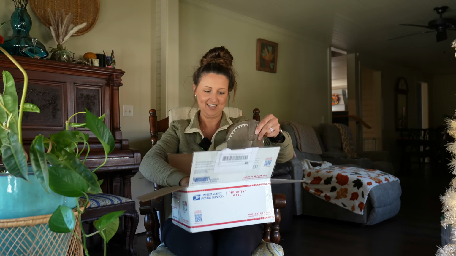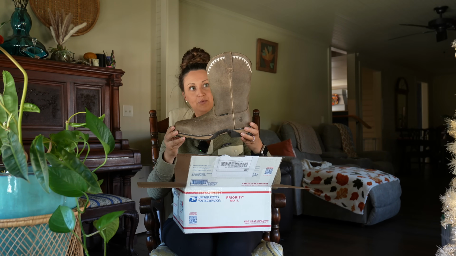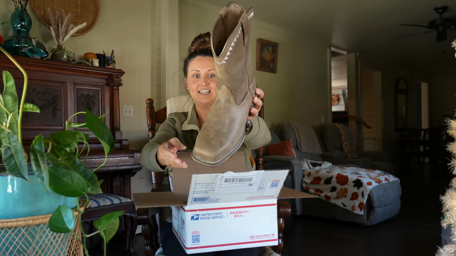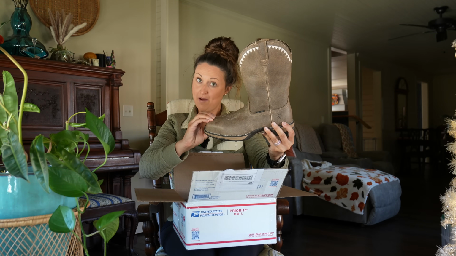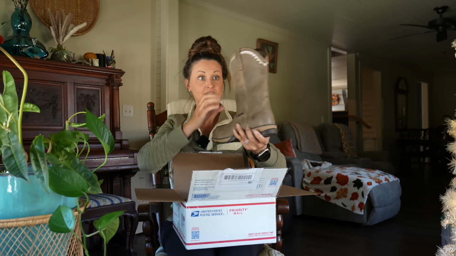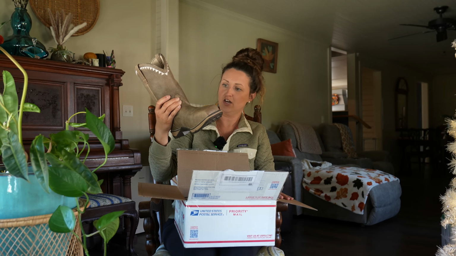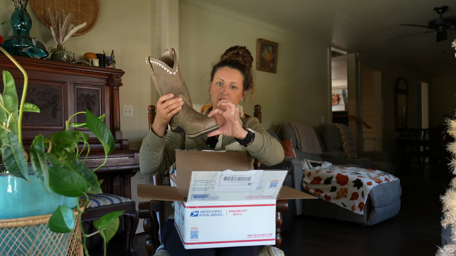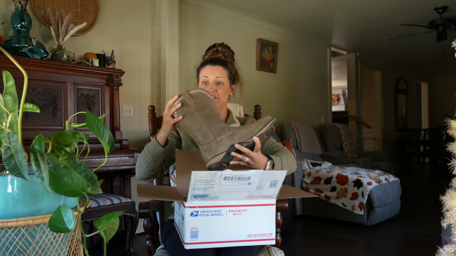Woo! Now that's a proper boot. That is nice. And it has the toe. So I ain't smashing my toe in these things. And I like that it's not real high. Composite toe is what they're called. So it has that hard toe in it. And they are Ariats. Brand new.